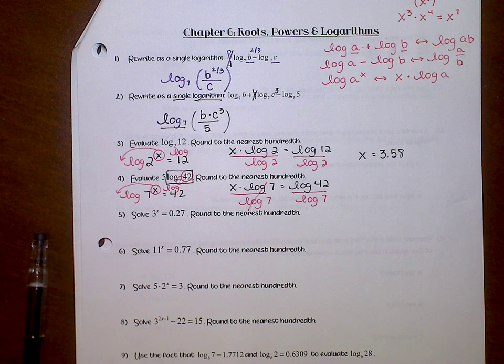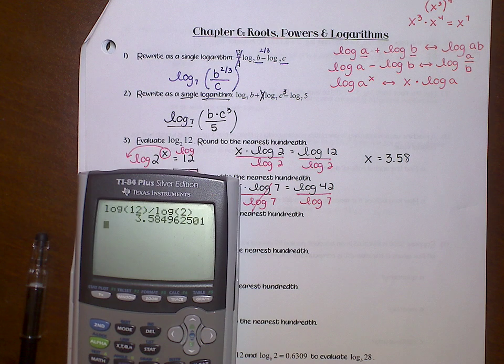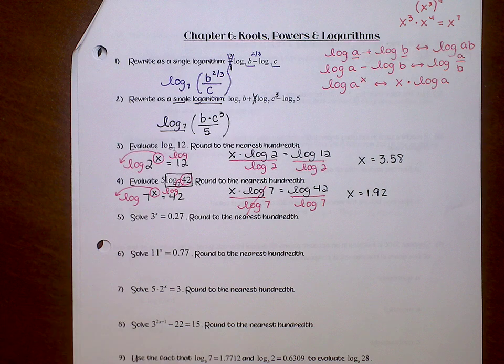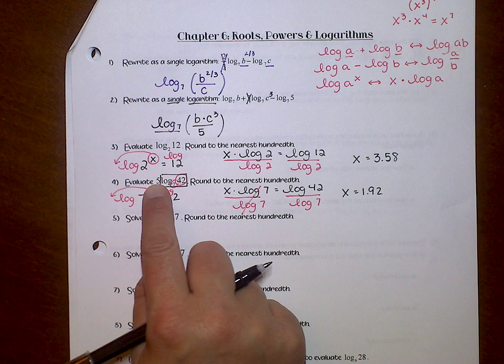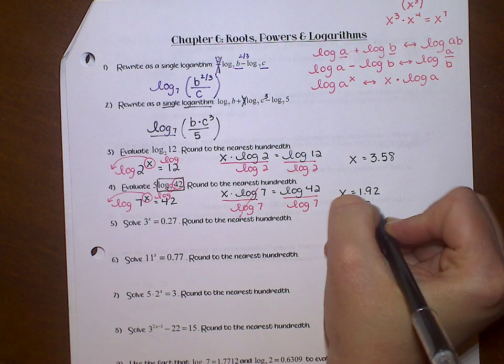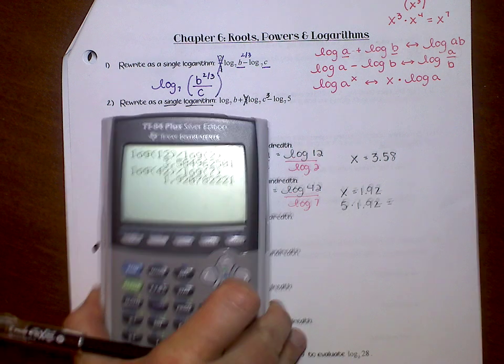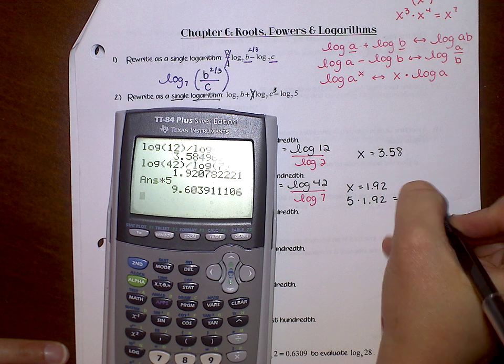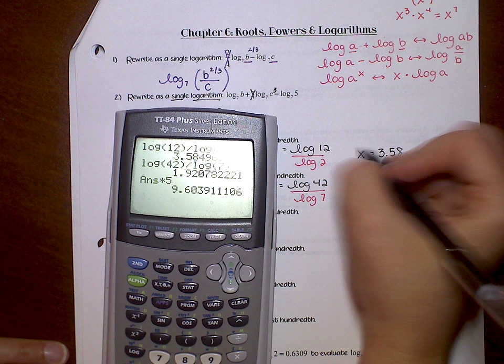That's always going to work for you. That was actually a property we learned called the change of base property. So if you're comfortable with that, you are more than welcome to do that. But this process is something you can always fall back on if you forget. So log 42 divided by log 7 works out to be 1.92. But remember that that is just this log part. The question wanted to know what's 5 times that number. So I'm going to go 5 times 1.92, and my answer here would be 9.60 as a final.